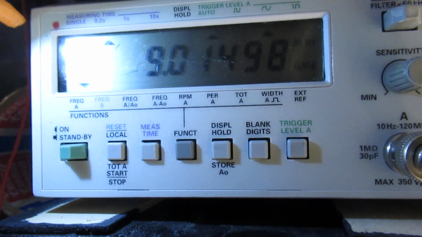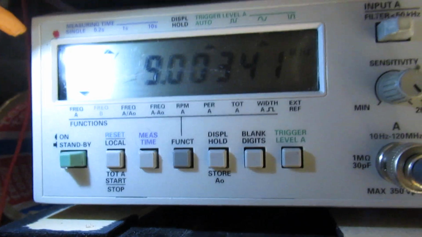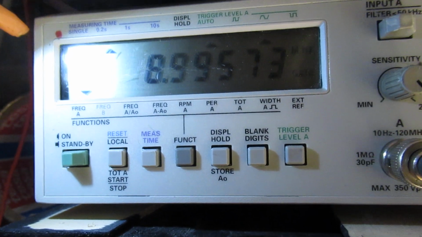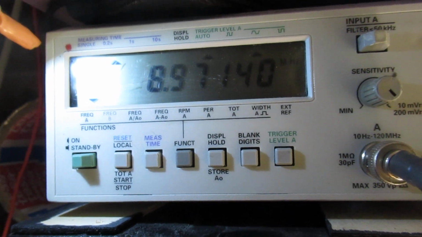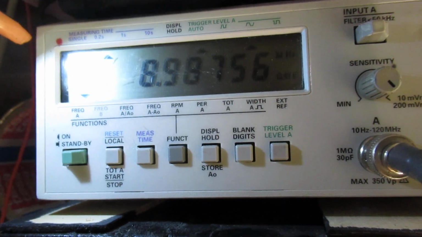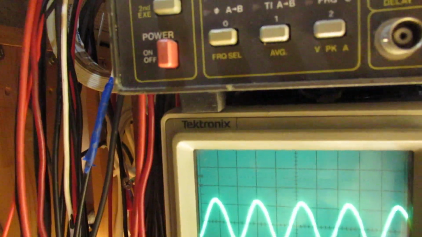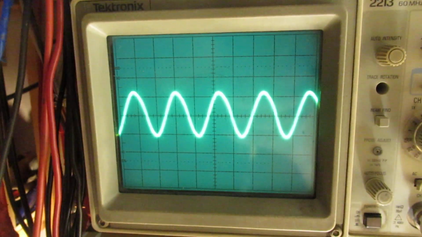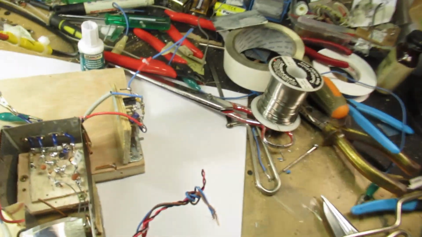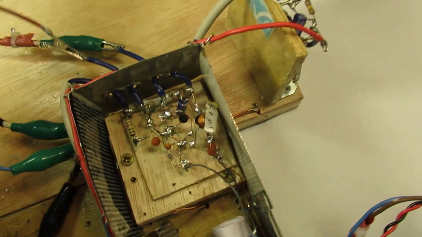9.02, and try to make it somewhat smaller. 8.97, and with fine tuning we are on 9.02. Of course, this is a kind of simple way to do all these things, but anyway, I hope it will work nice in the future. I will publish the schematic as soon as possible.